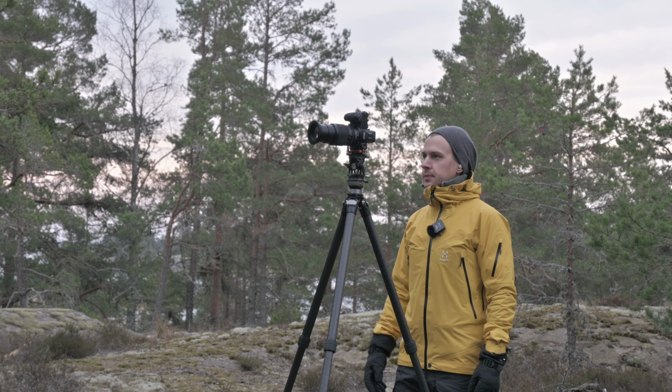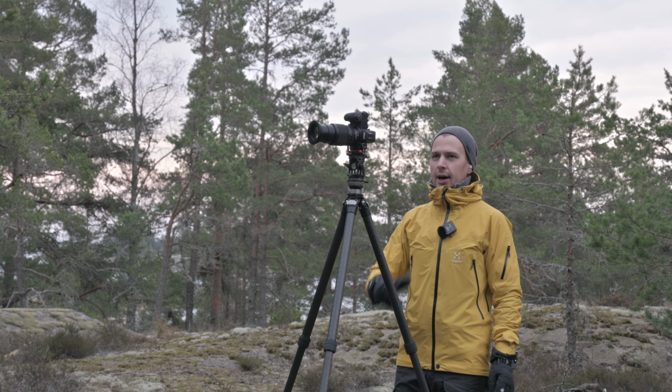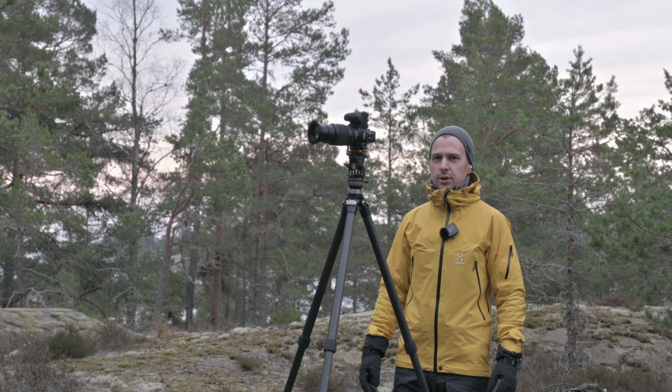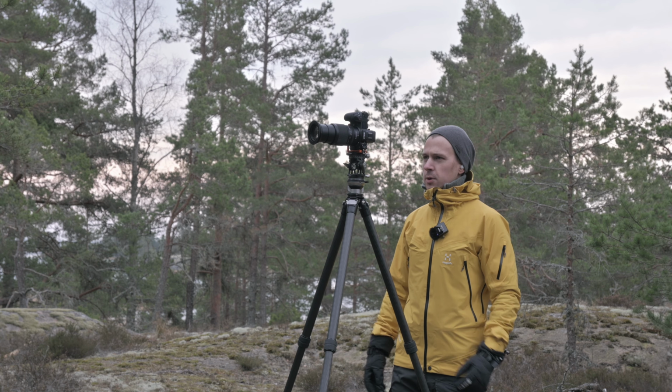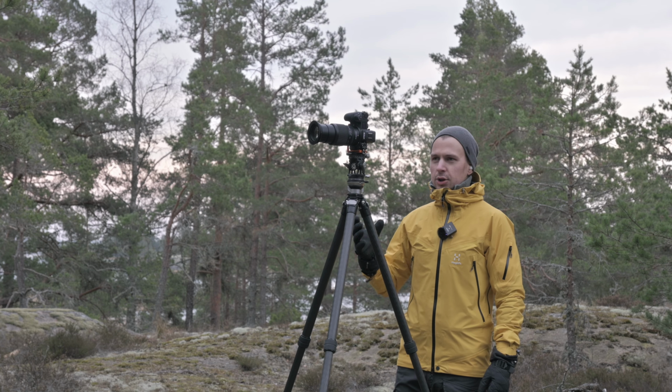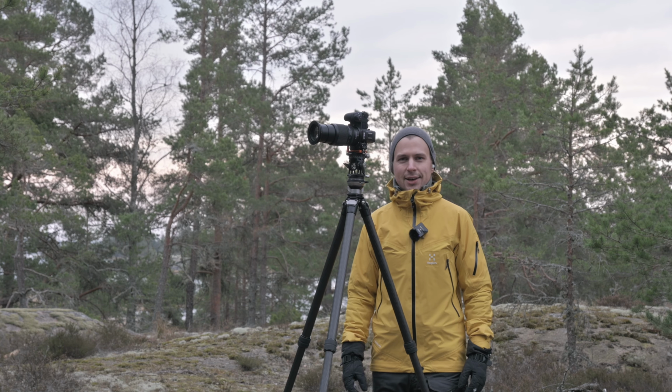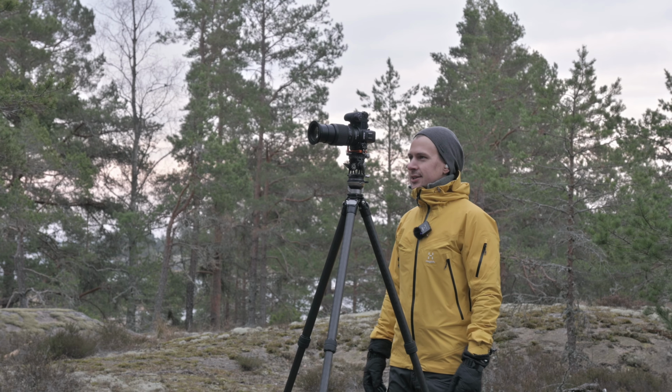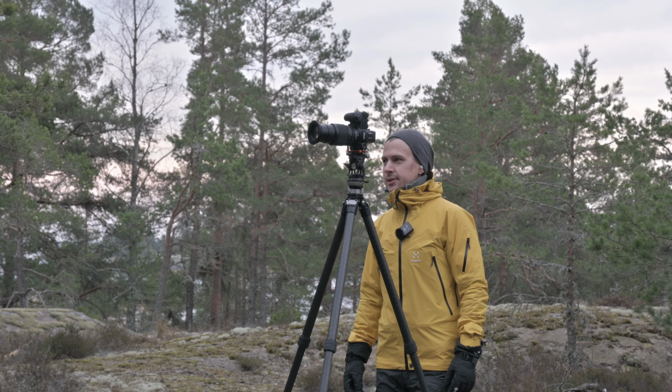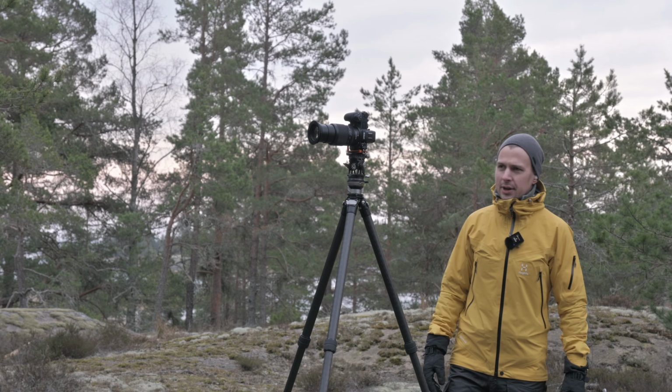So now I'm gonna pack the camera down and hike a little bit further. It's getting a bit cold, so hiking a bit faster, getting up my body warmth, and meanwhile looking at other interesting compositions here in the forest. You never know what to find, you never know.